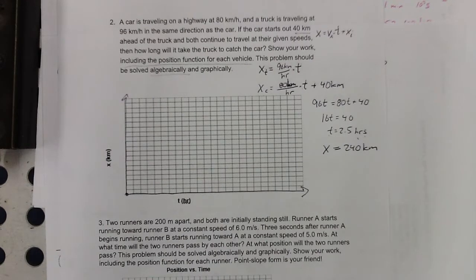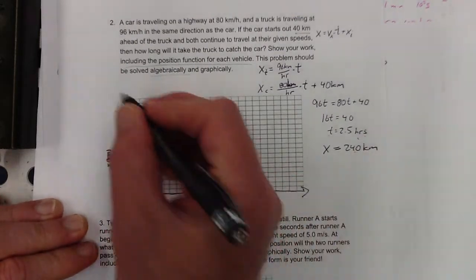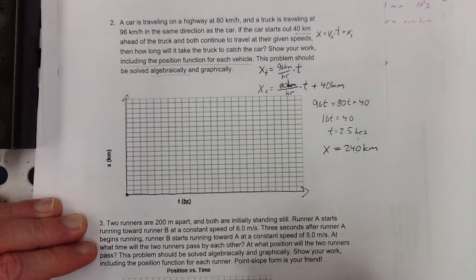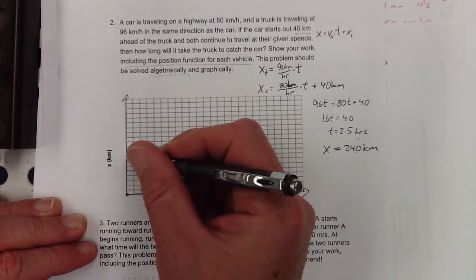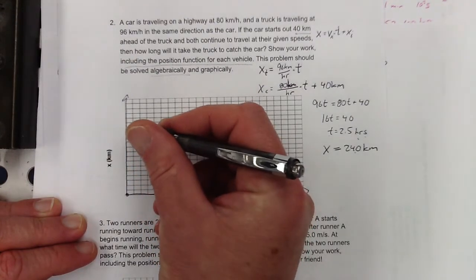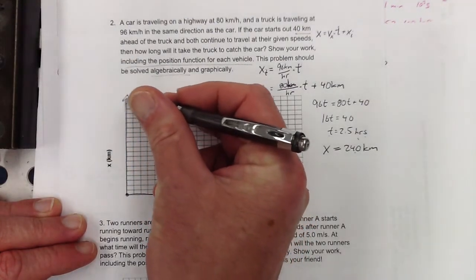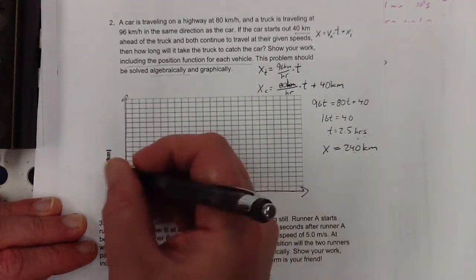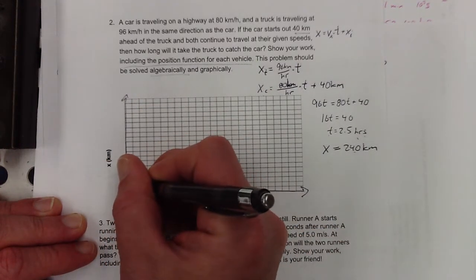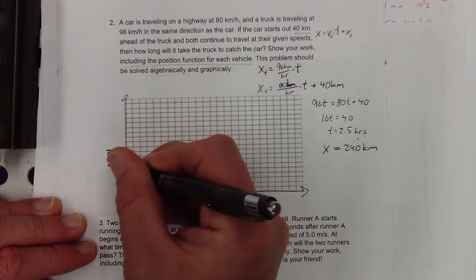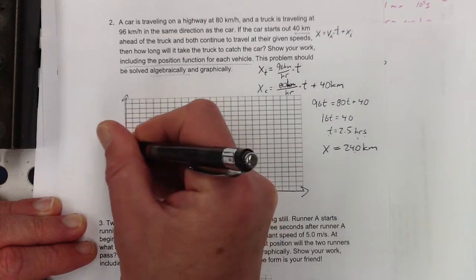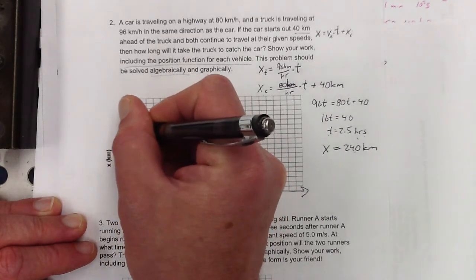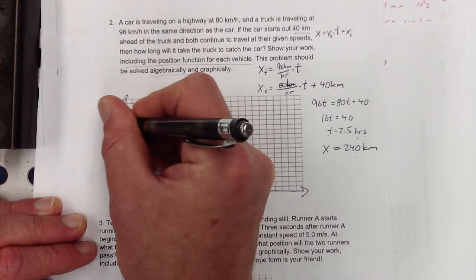So let's make a graph now. It should be really easy to make the graph now that we know this. So I need to scale. This needs to go up to 240 and maybe beyond that. So let's see, if I scale by 1, 2, 3, 4, 5, 6, 7, 8, 9, 10, 11, 12, 13, 14, 15, 16, 17, 18, 19, 20. So that's not enough. So let's scale it by 20s. So I'll go 20, 40, 60, 80, that'll be 100, 120, 140, 160, 180, 200, 220, 240, 260, 280, 300.